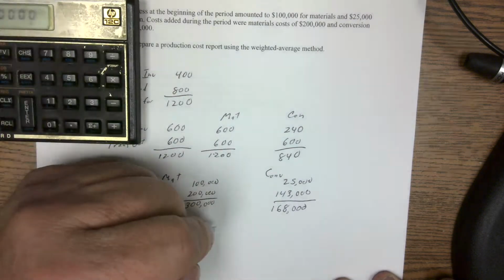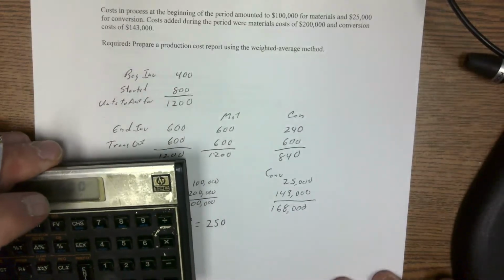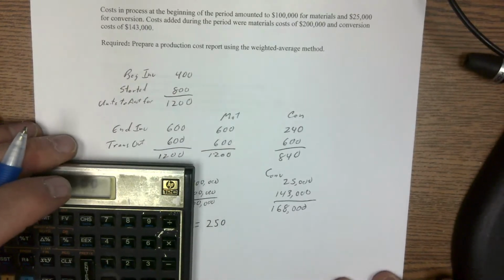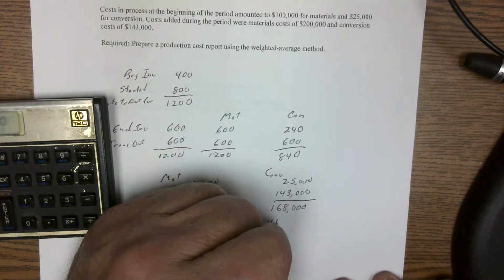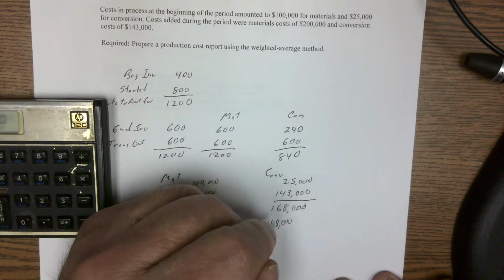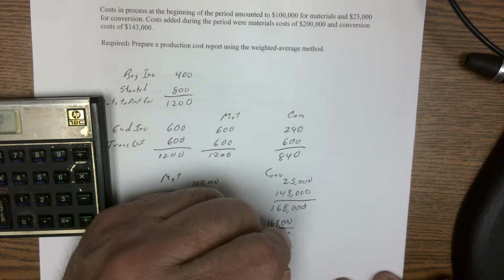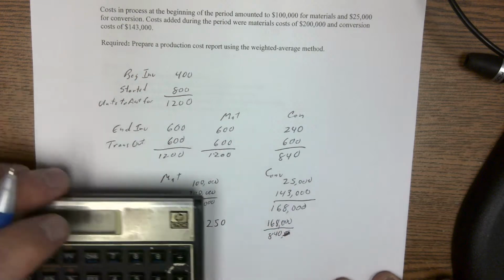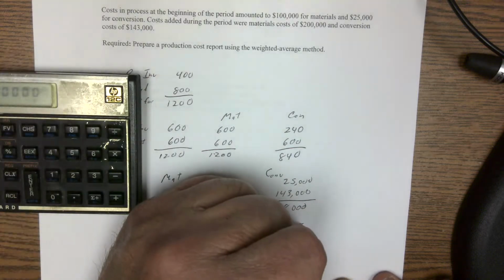And that would be $250 each for equivalent unit for materials. And we have 168 divided by 840 equivalent units for conversion would be 200.